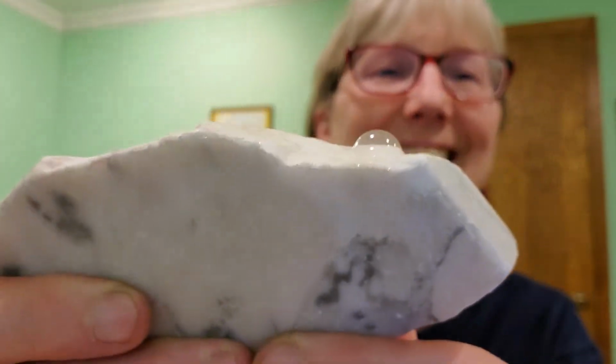Oh, did you see the bubble? There, you can see the bubble from fizzing. So this marble used to be, what do you think? Limestone. Okay? Because we know limestone fizzes in acid, and limestone's made of calcite. So there's also calcite in marble. So marble is simply metamorphosed limestone. So you might sometimes see the occasional fossil, but usually they're all already heated and pressurized out.